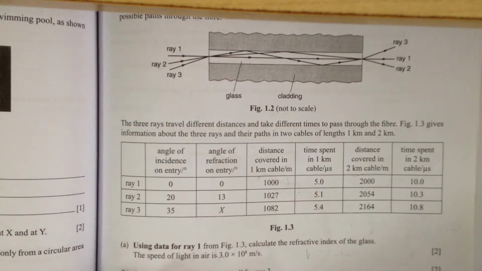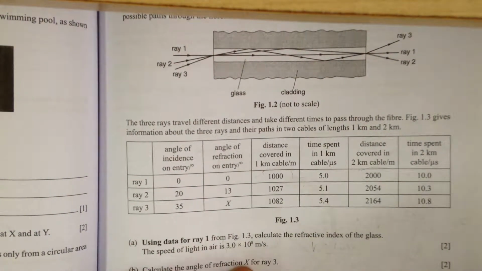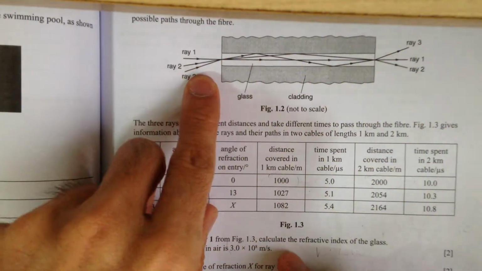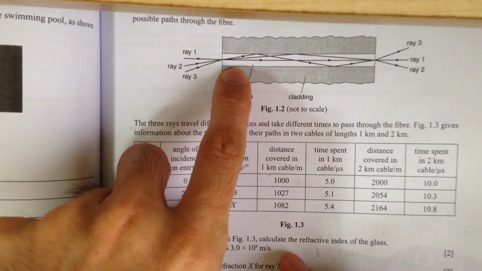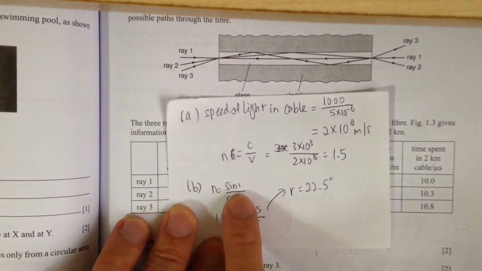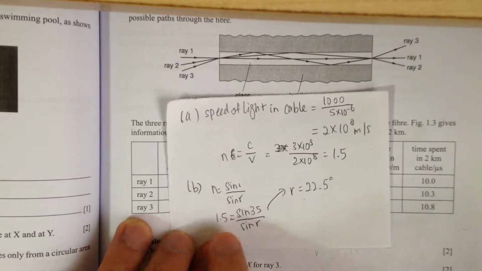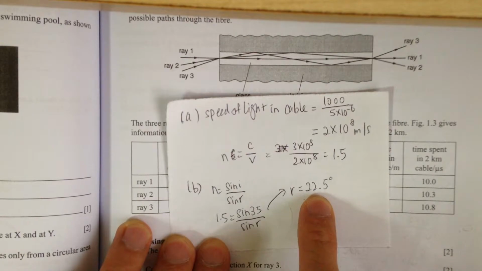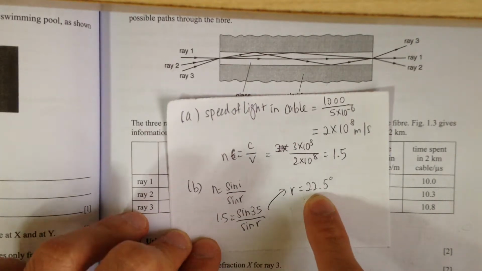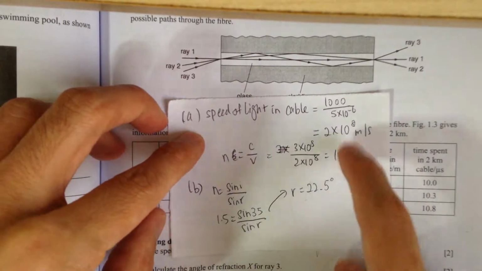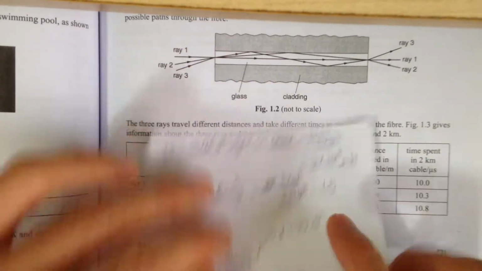For part B, calculate the angle of refraction in ray 3. Now this is simple. Remember, it's entering from a less dense to a denser medium, so the only formula to use is n equals sine i over sine r. Rearranging the formula a bit, you will find that the angle of refraction is 22.5 degrees. So these first 2 parts you should score, so you should be able to get 4 marks first.